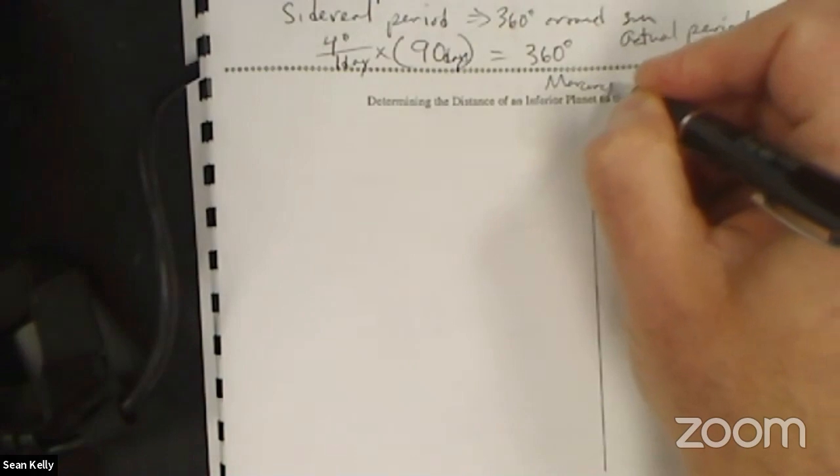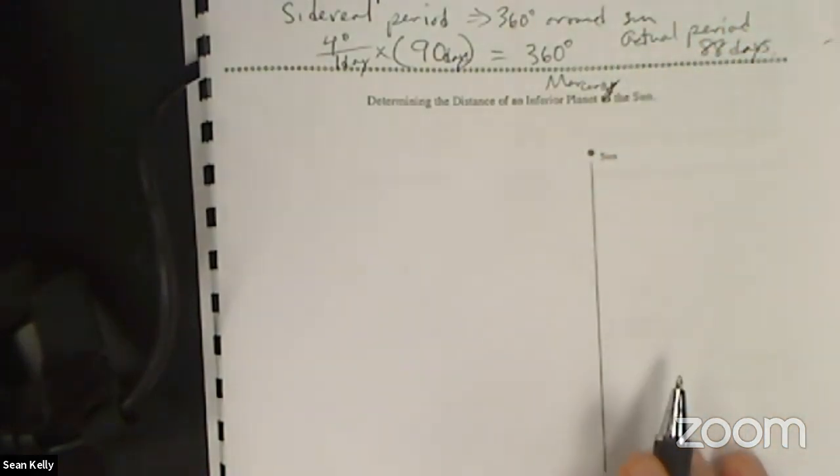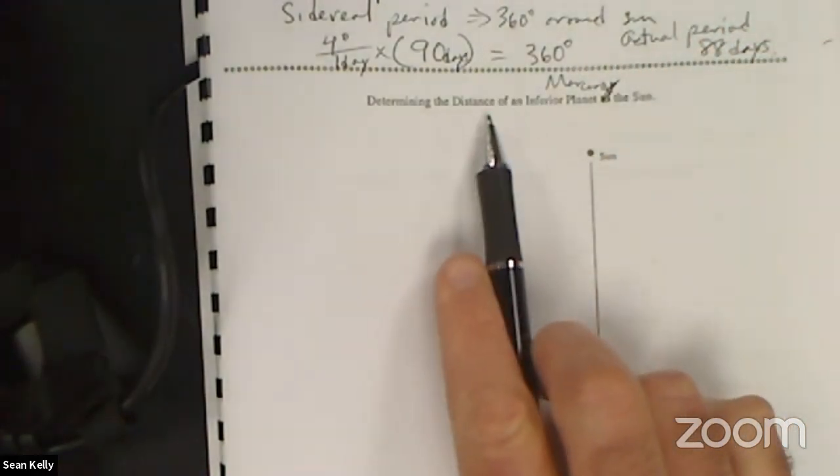Oops, Mercury, sorry, I put an extra C. And the sun, right? What is the distance between Mercury and the sun? Pretend you don't know. You could go look it up, of course. But what we have here is a little line, and there's the sun here and the earth here. Does anybody know the distance between the sun and the earth?